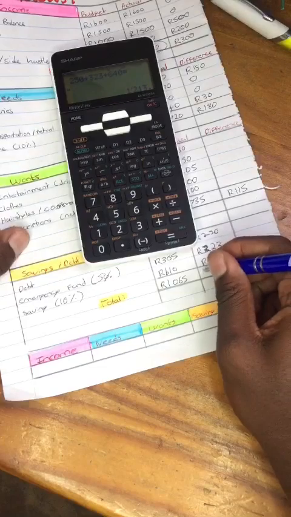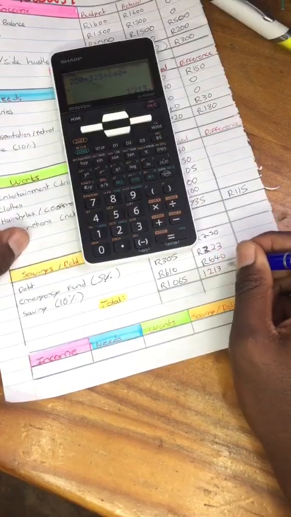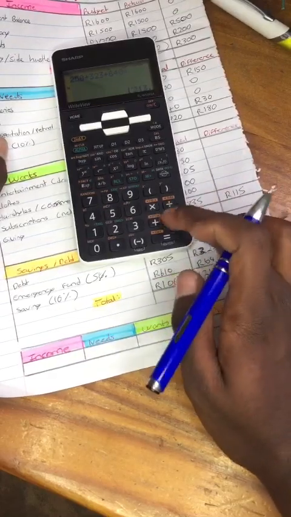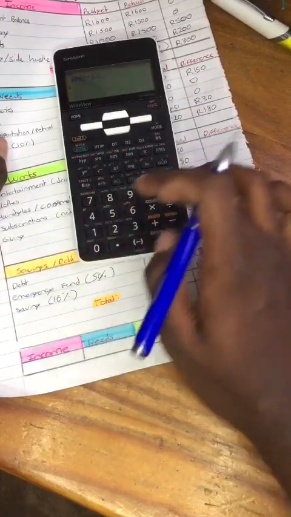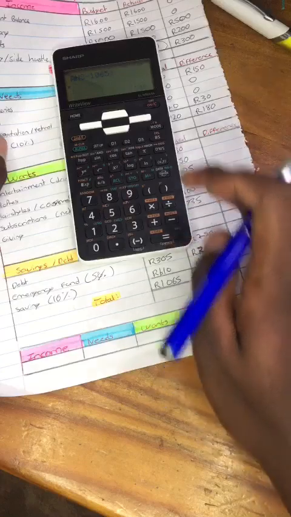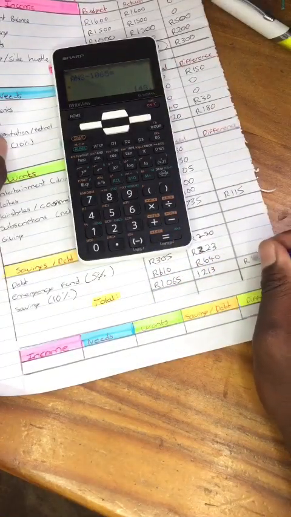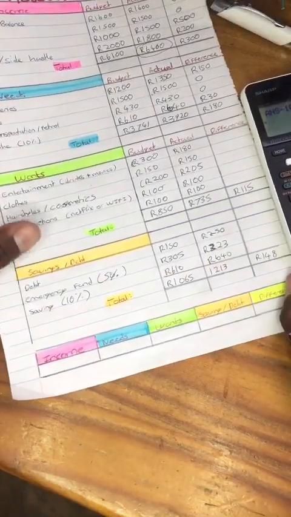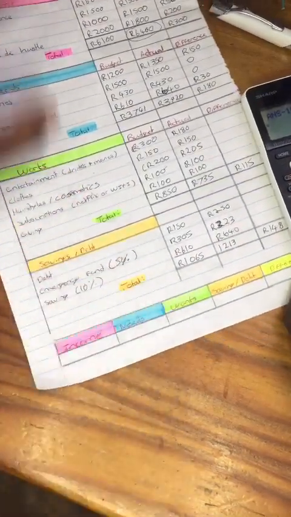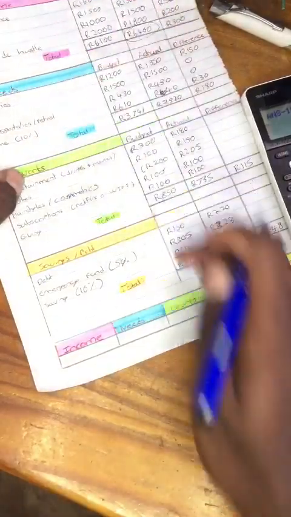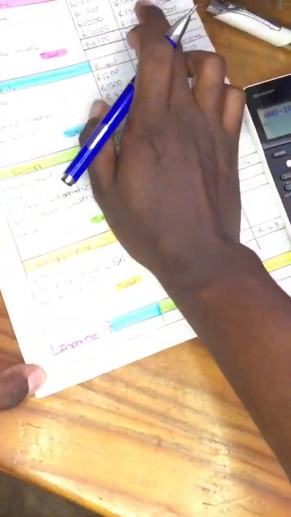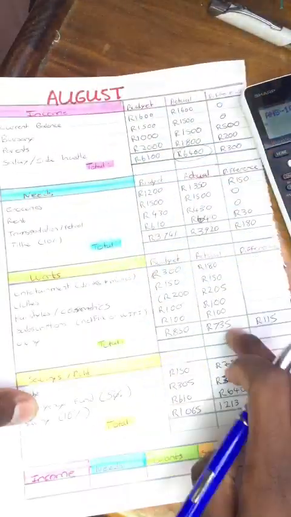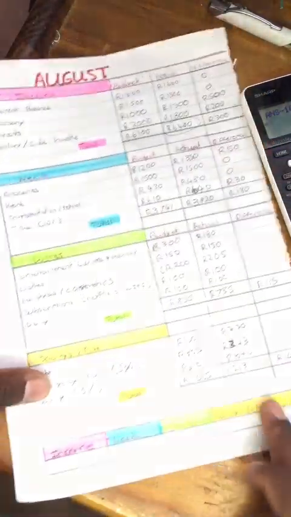So you find that the actual amount that you saved or paid toward your debts is more than your budgeted one, and the difference here is 148. And then as I conclude this budgeting, you're just gonna calculate the totals. Now you're gonna use your actual figures instead of the budgeted, because this is the amount that is important and not estimated.